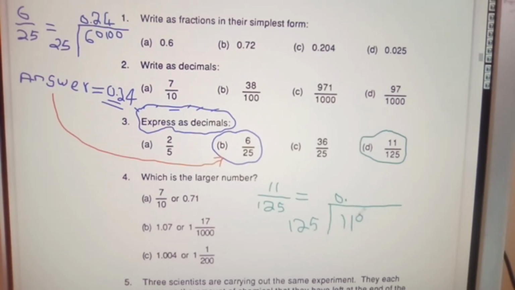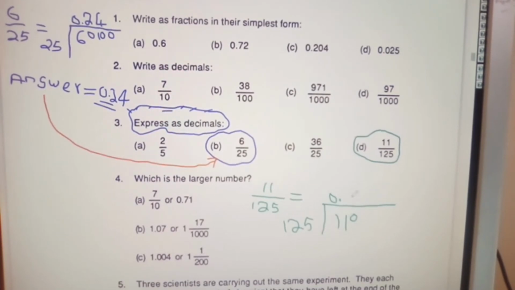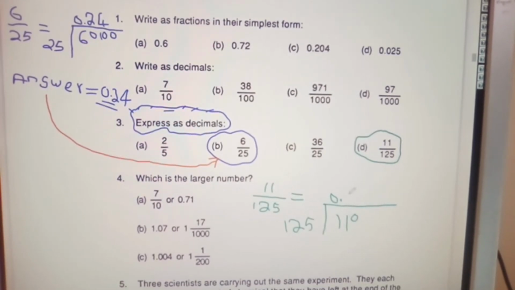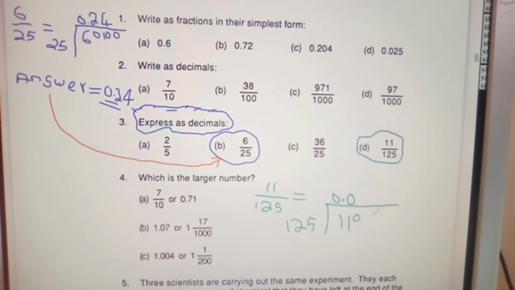Okay, 125 into 110 cannot go. Does not have any value, so we have to put a 0 here. Okay, and we have to add another 0 here. Okay.